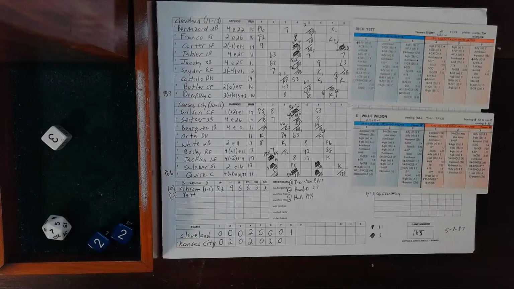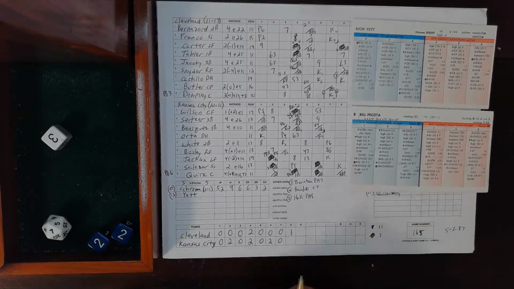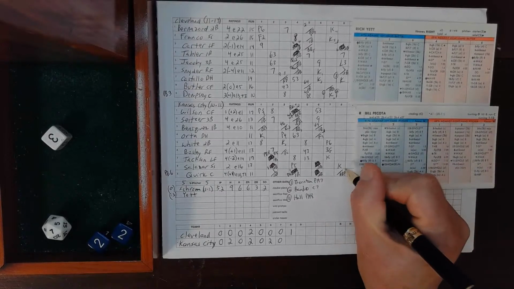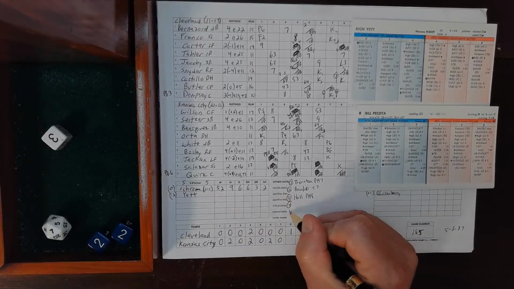Looks like he'll stay in the game. Actually, no, he's going to come out of the game. Bill Pecota will run for Quirk, and then Larry Owen will come in to catch the 9th.